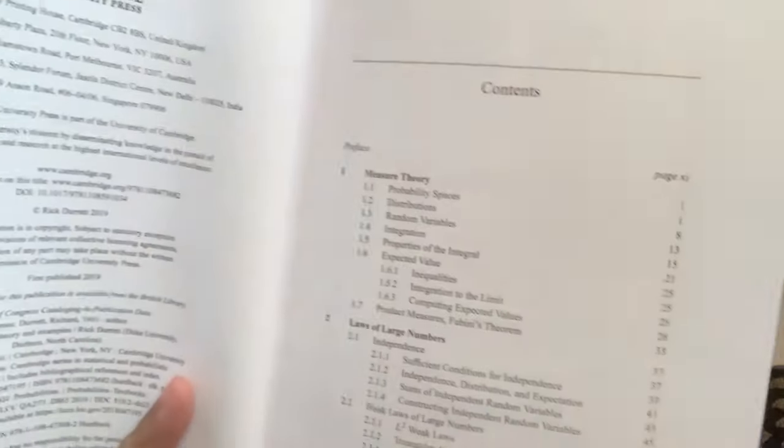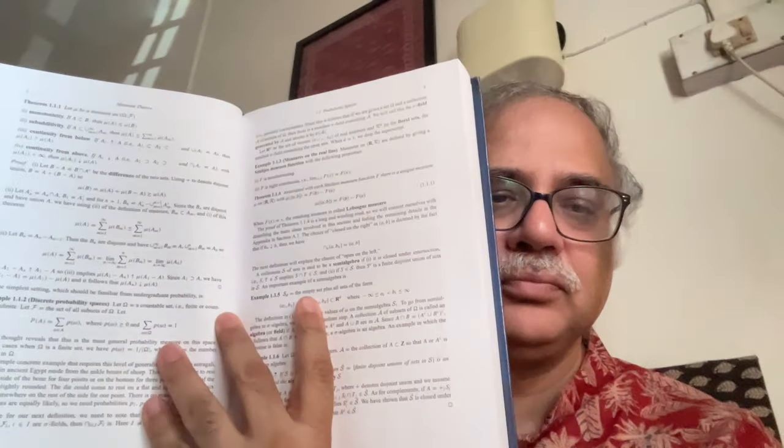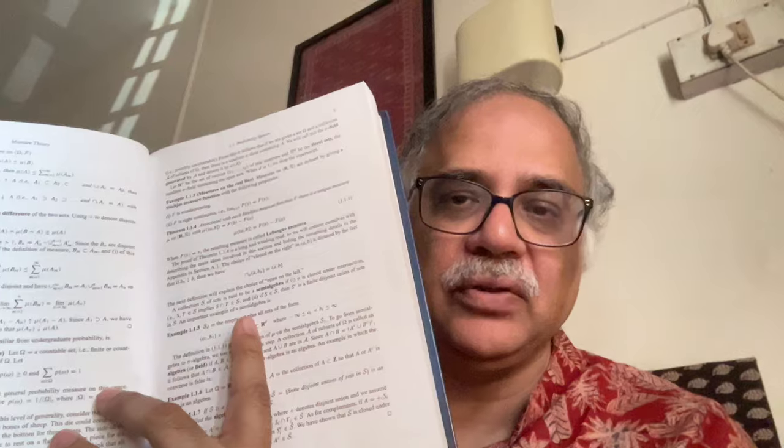So let us see what the contents are. Here I am trying to show you the contents. It starts from measure theory. But the interesting part of this book is that in this measure theoretic part, the examples are coming from probability. They talk about distribution functions and all these kinds of things. They talk about semi-algebra and sigma algebra and algebra and all these kinds of things which are finally related to probability, because the collection of events matters in probability, and given a sample space every subset need not be an event.